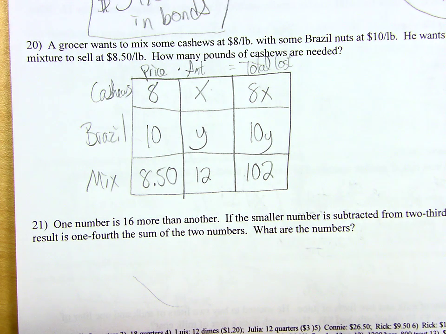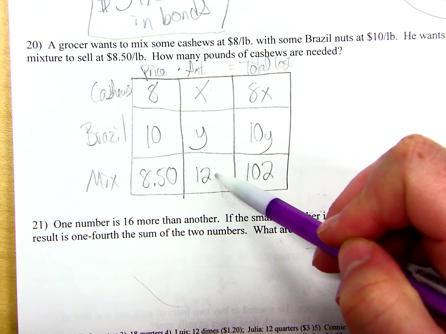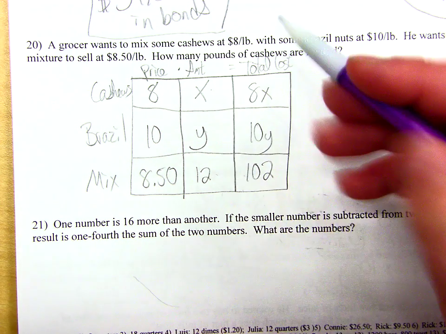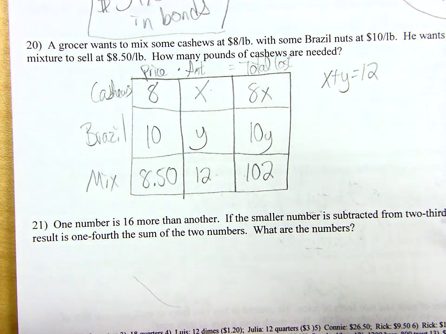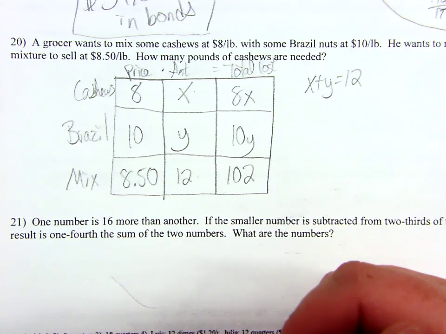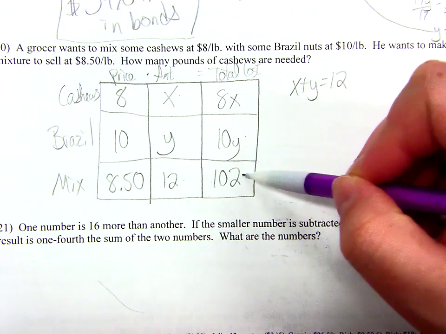Now, if you have 2 variables, you need 2 equations. Well, you have 2 equations set up in this chart. Here's one of them. Write down this column: X plus Y equals 12. And then the next one is my money one: 8X plus 10Y equals 102.